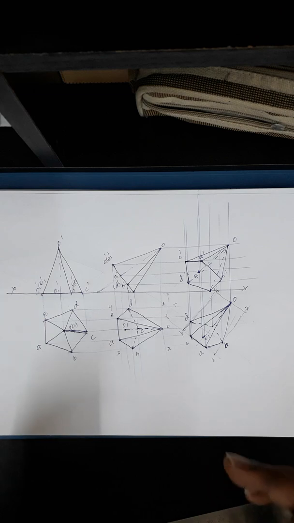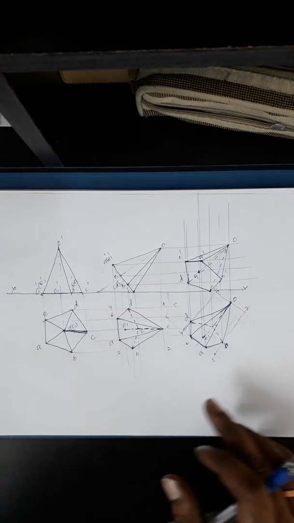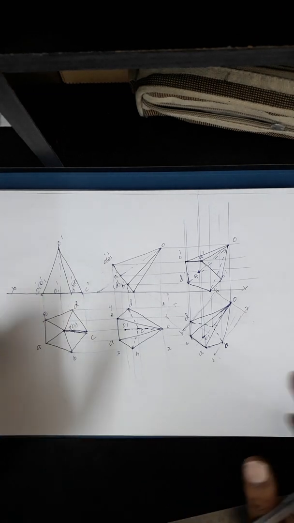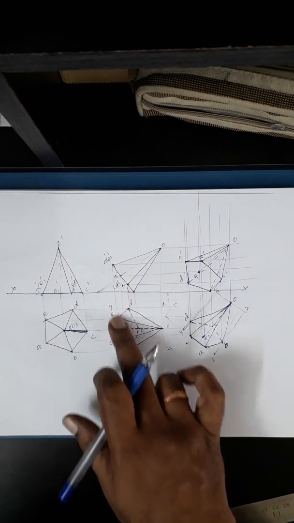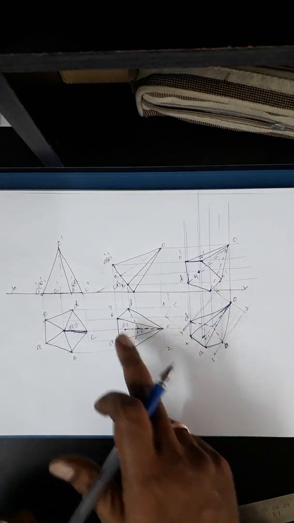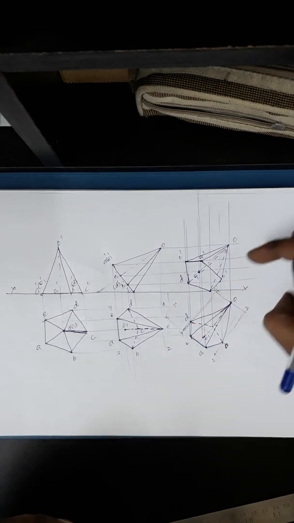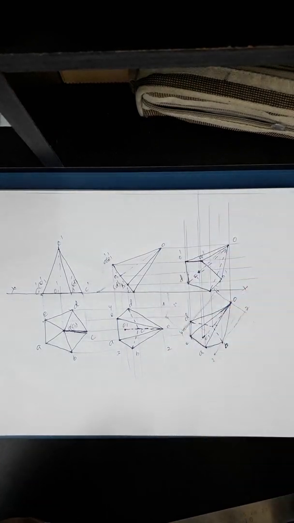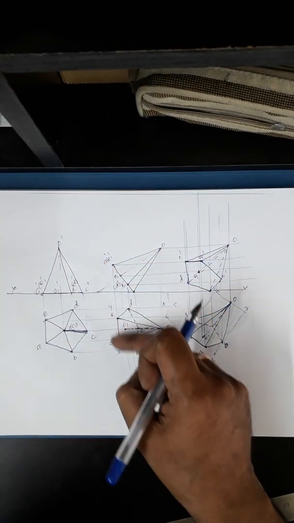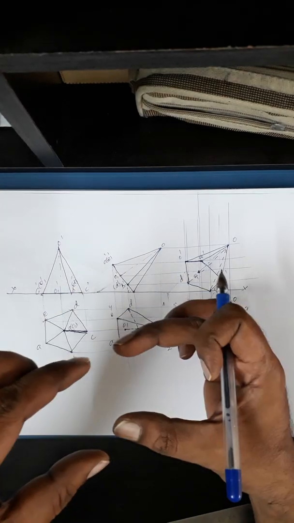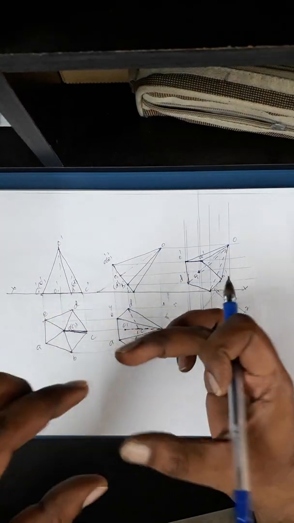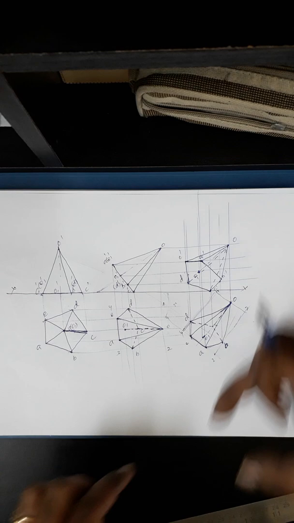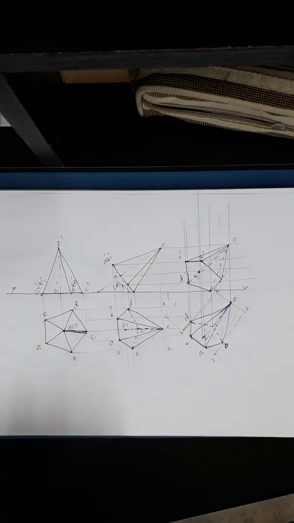The conditions where you have to take beta: in these two problems you need not take beta, because the edge which is resting on HP in the previous case is inclined, which was in true length. We are given the true inclination. Even here, this AE is the true length, and it just moves up when you bend. So that will be the true shape. Just incline that to give the inclination to VP, and that's the solution.